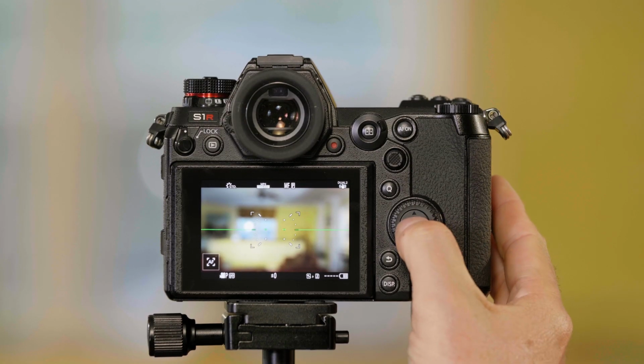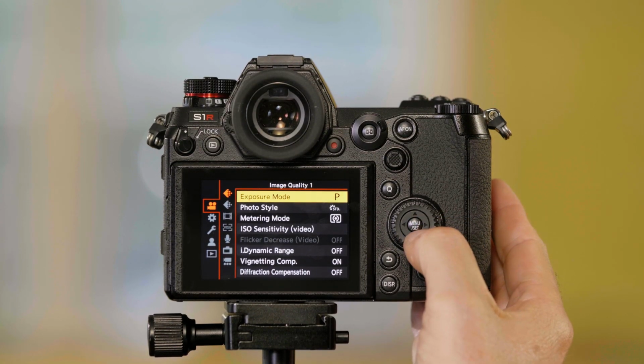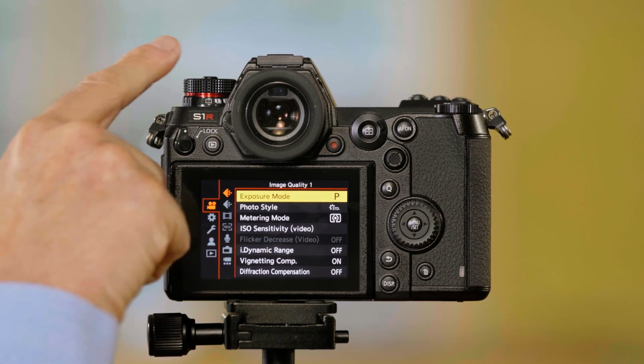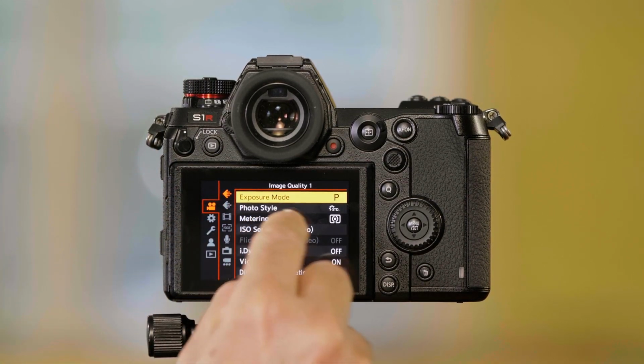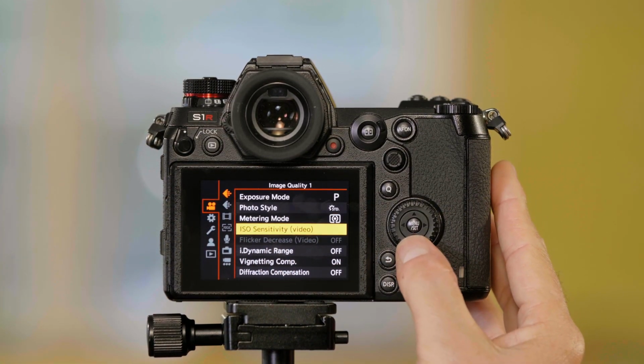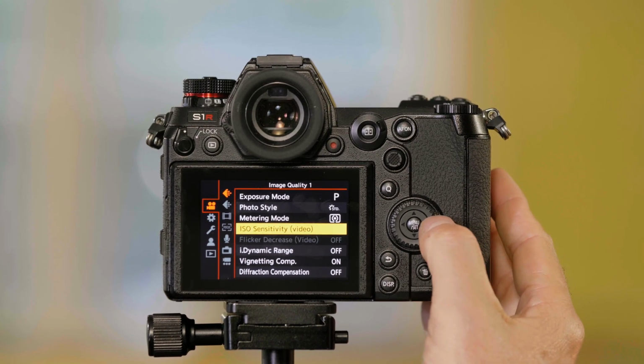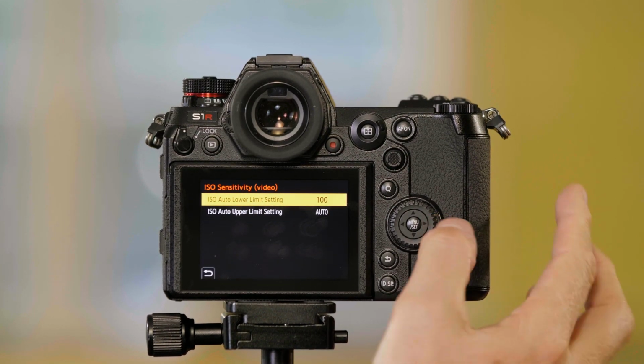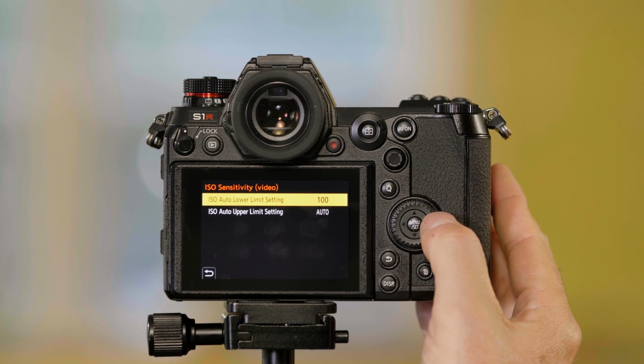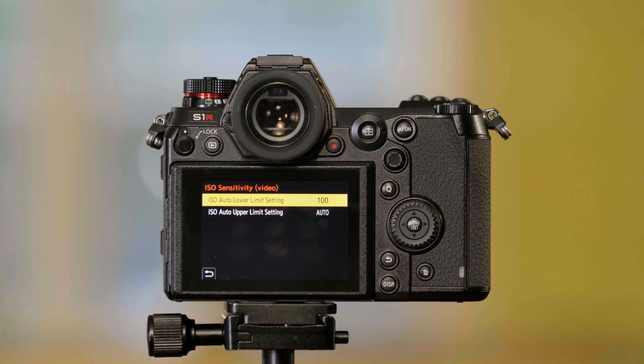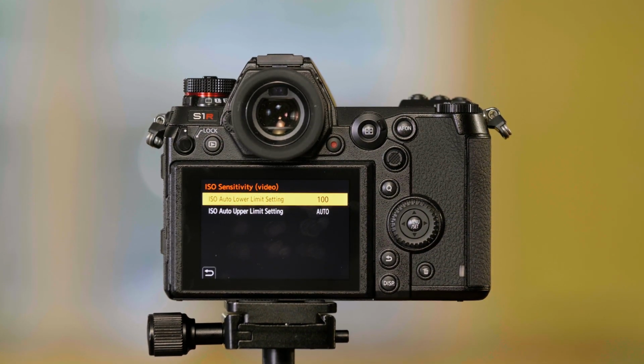I'm going to press menu set again, and remember these are video camera settings, so when I'm in this mode we don't get still camera settings here. So I go down to ISO sensitivity for video. I go over here, and again I can set my lower limit and my upper limit so that I stay within a certain range for ISO.